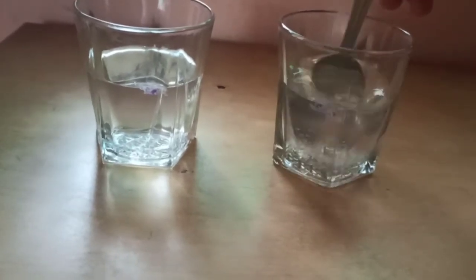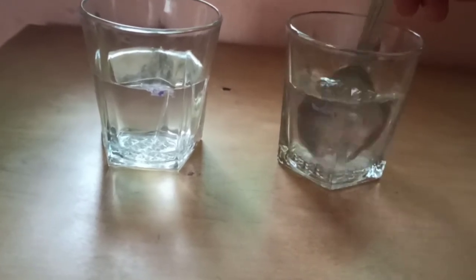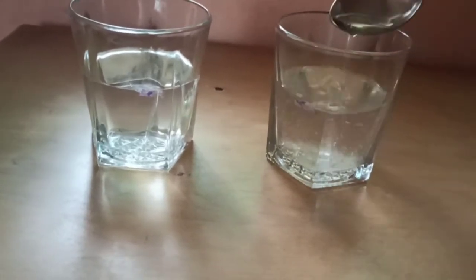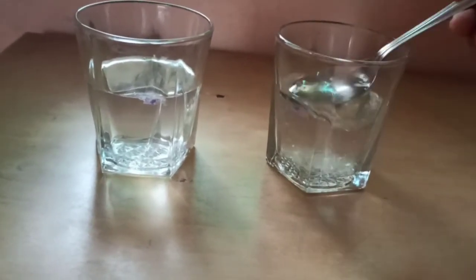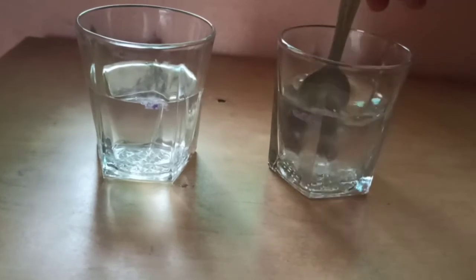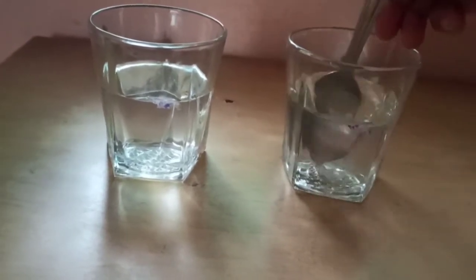Right now you can see that some of the sugar has got dissolved and the rest is also getting dissolved. Meanwhile, you can also see whether the color of the water is changing when we mix up or dissolve the sugar into it.